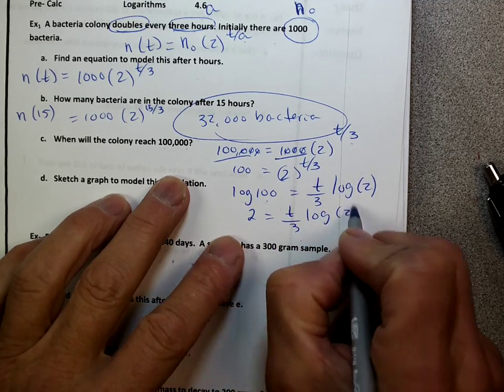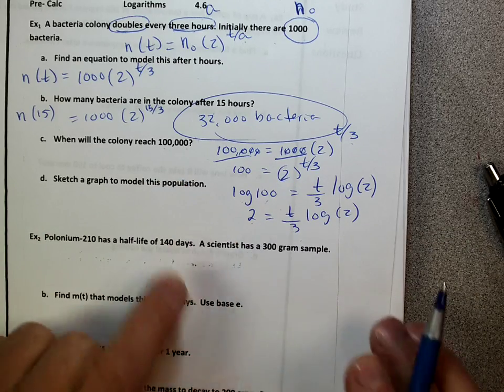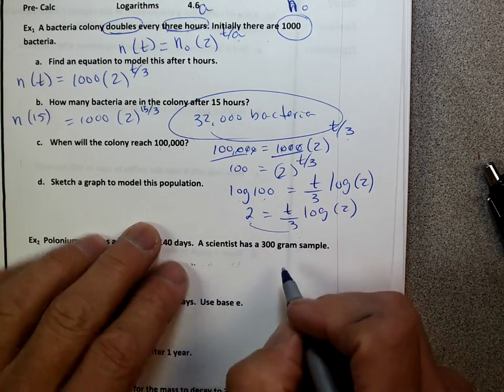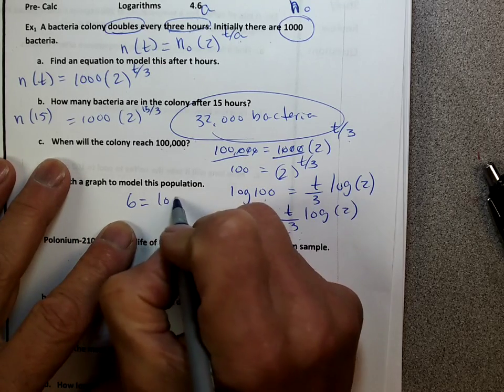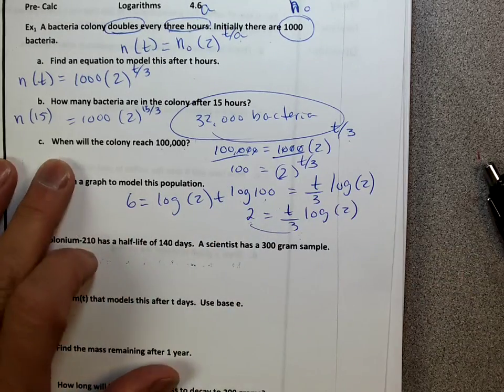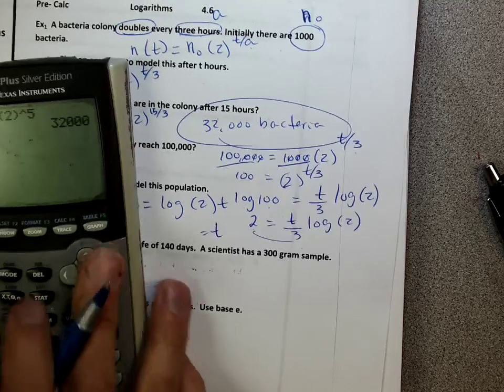To solve for t, let's multiply by the 3 and get 6. I'm running out of room, but that's okay. I'll slide over here. So I've got 6 equals log 2 times t, and I'll divide by log 2. So t is going to equal 6 divided by log of 2. On my calculator, can you see that?